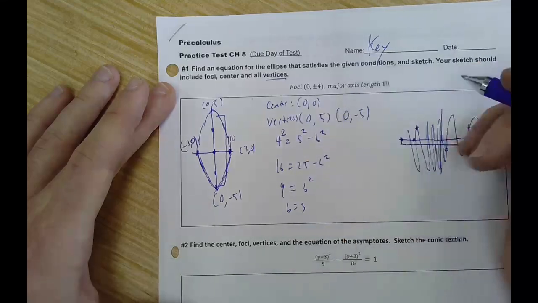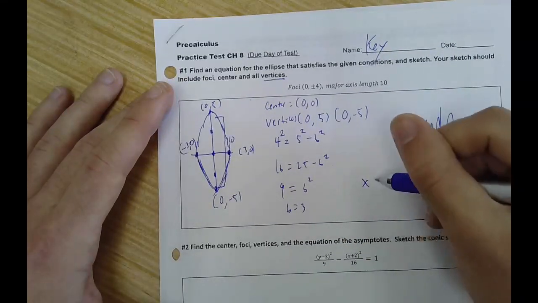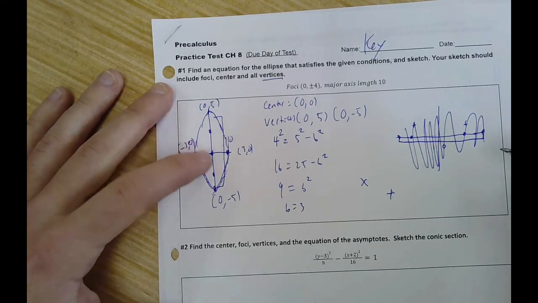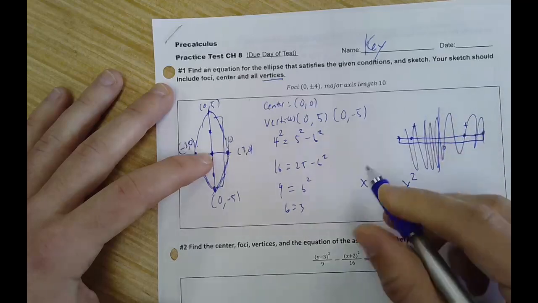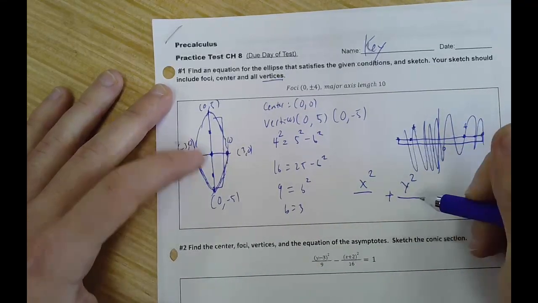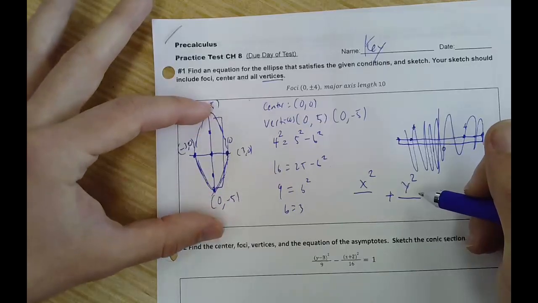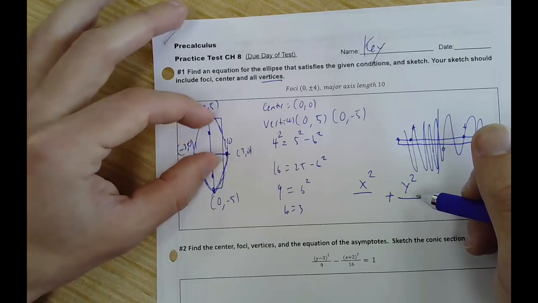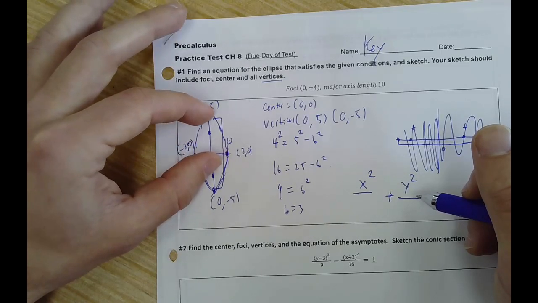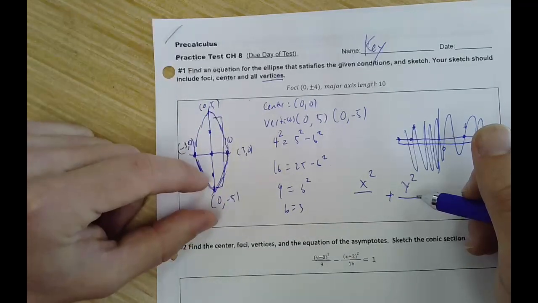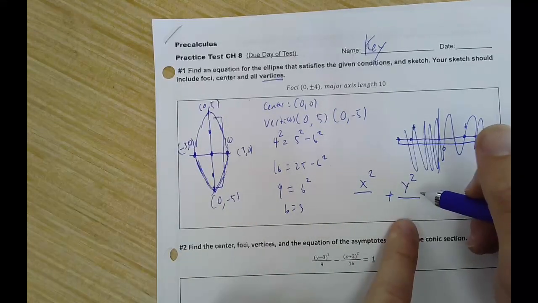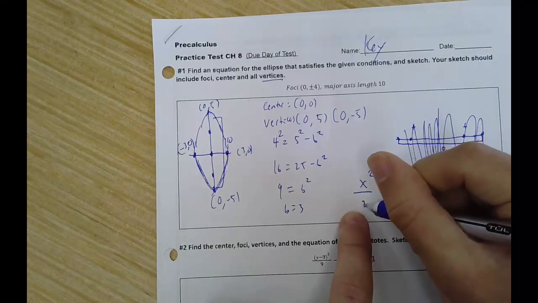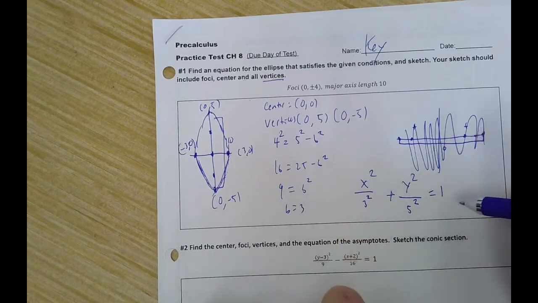So the ellipse equation is x squared plus y squared, right? Or y squared plus x squared. If the center is at 0, 0, we don't need to put anything up top. And on bottom, your a value is the larger length, the larger axis here. In this case, that's on the y-axis, so we're going to put it under y. So we're going to put 5 squared under the y, and then we'll put 3 squared under the x, and that will equal 1, and we're done.